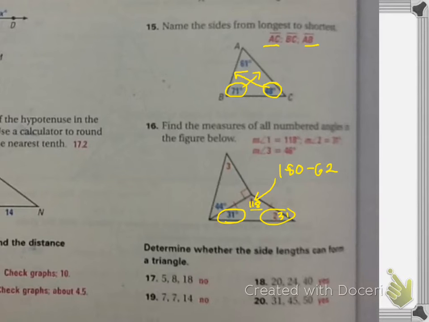Now angle 3 is just a matter of knowing that that's a 90-degree angle and a 44-degree angle, which is 134. And from 180 to 134 is a distance of 46 degrees. So angle 3 has to be 46 degrees.